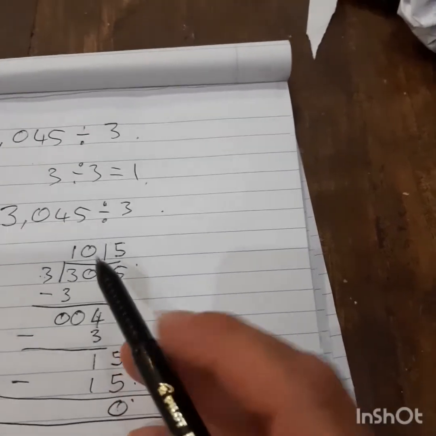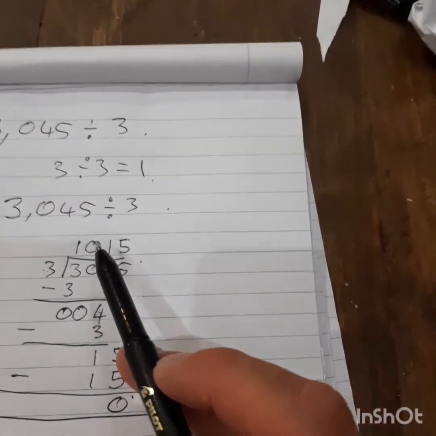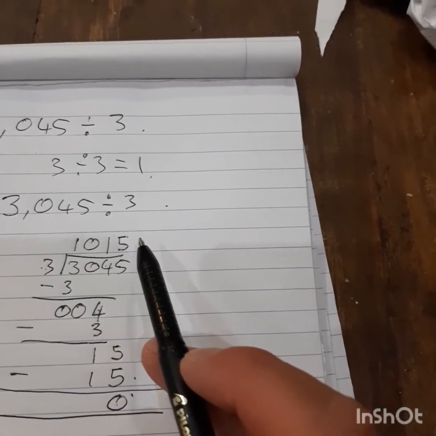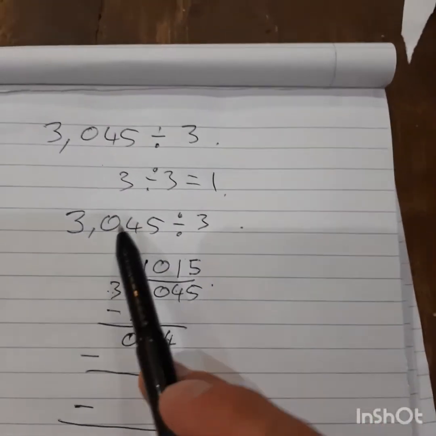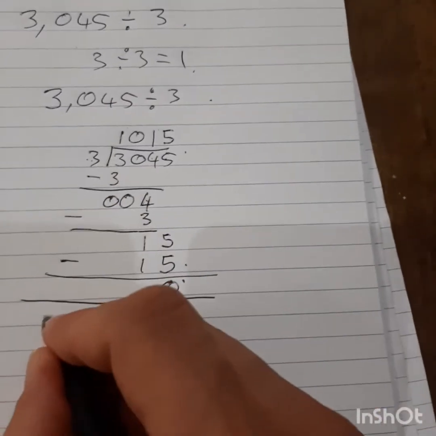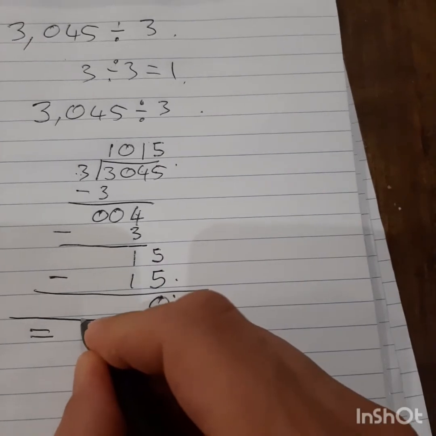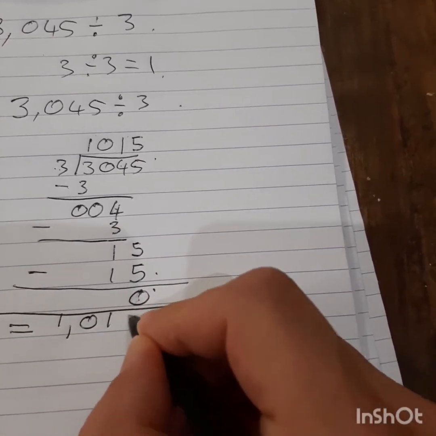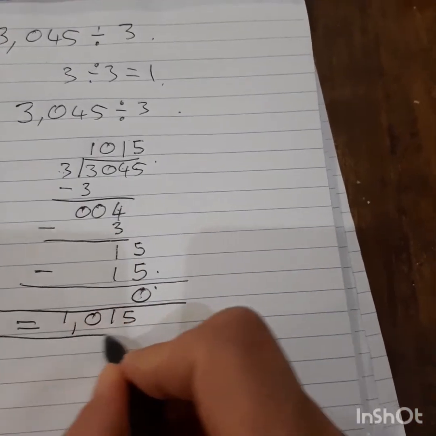So we know that the answer is 1015. But how many digits did we have on the right hand side of the comma? 1, 2, 3. So our answer is going to be 1,015.